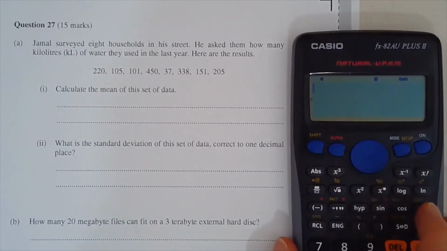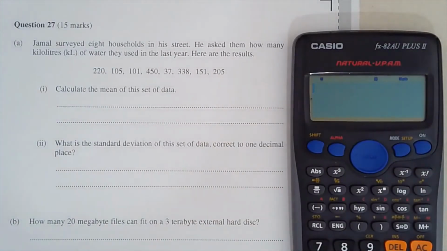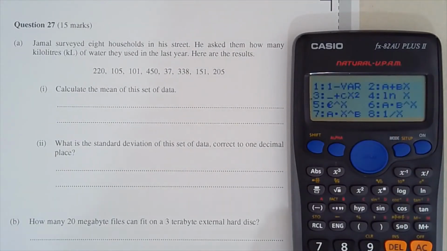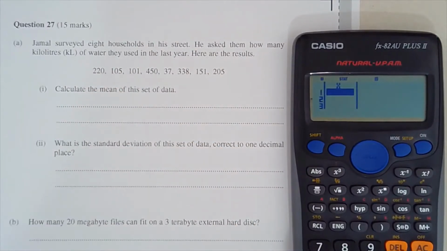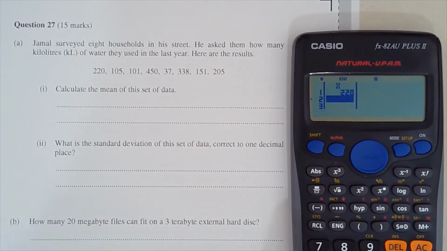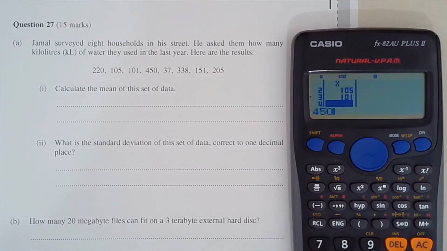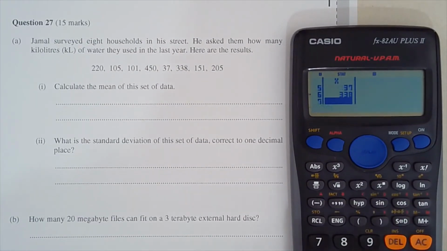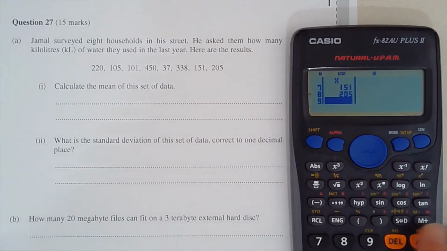So just brighten that display a little bit. Press mode, mode 2, stat, and then 1 var. So option 1. Let's enter in this data. So 220, 105, 101, 450, 37, 338, 151, and 205. Press AC.